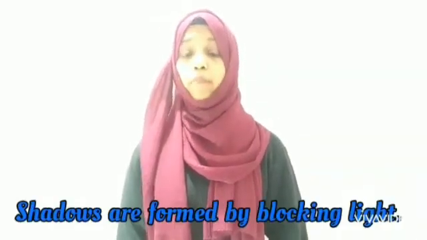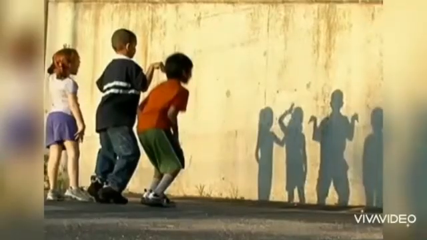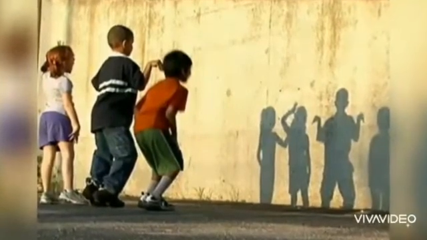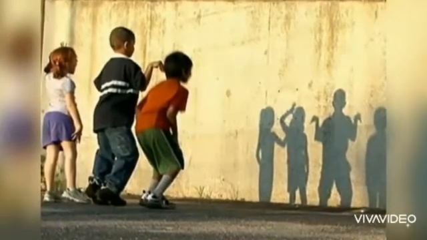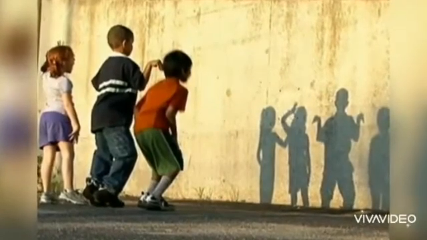Okay, so shadows are formed by blocking light. Yes, when a source of light is blocked by any object, it forms a dark patch, and that is called a shadow. As you all can see, the shadow of children falling on the wall, and here the source of light is the sun.